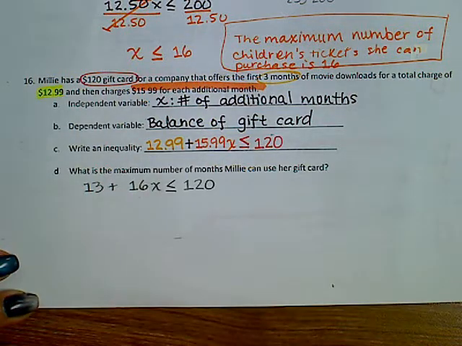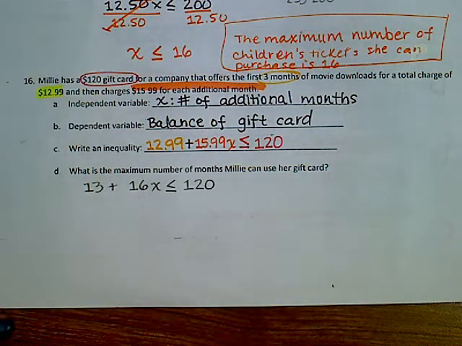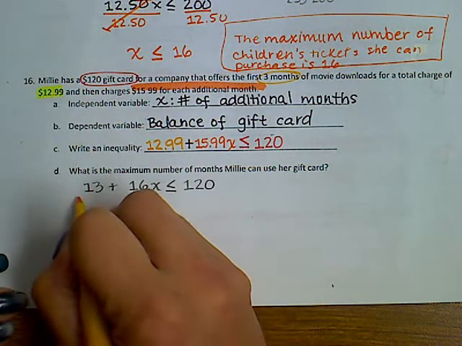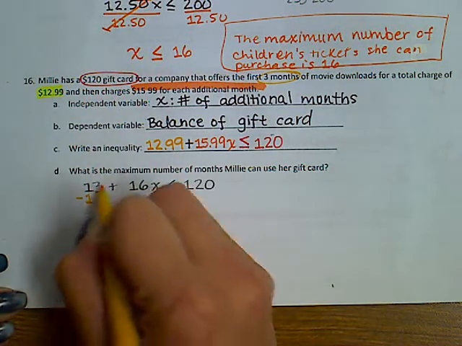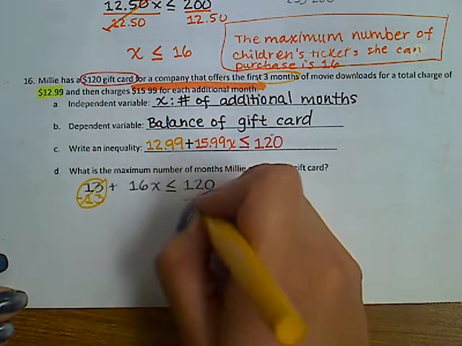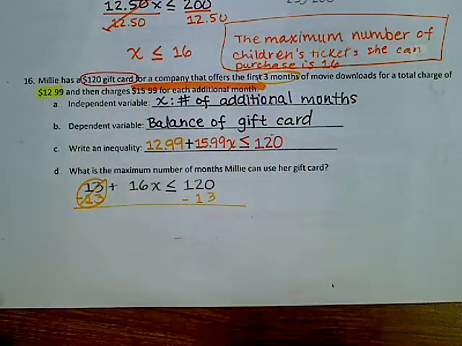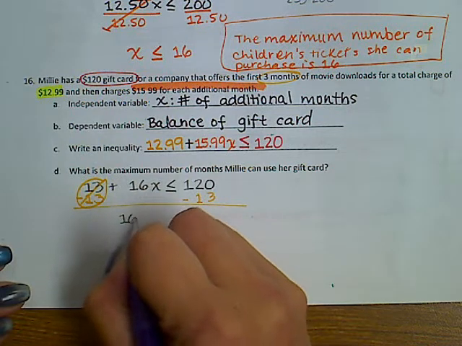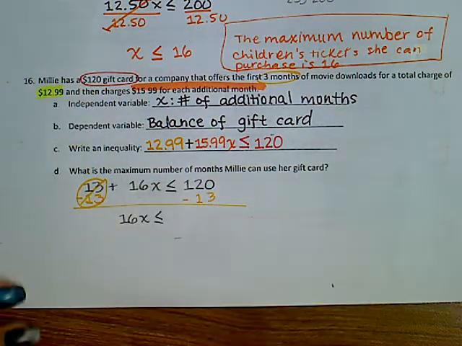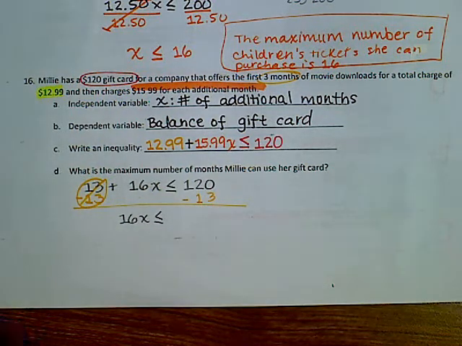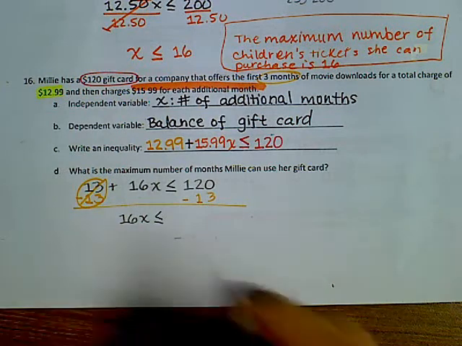I would, of course, remove my constant by subtracting 13 to eliminate it. Subtract 13. And let's bring down our 16x is less than or equal to 107.